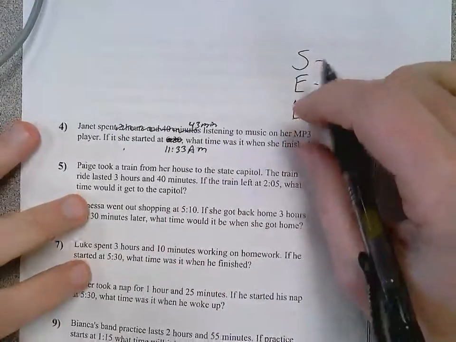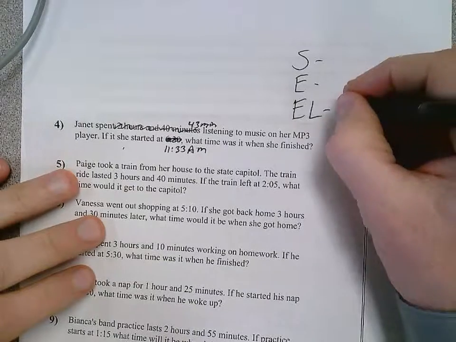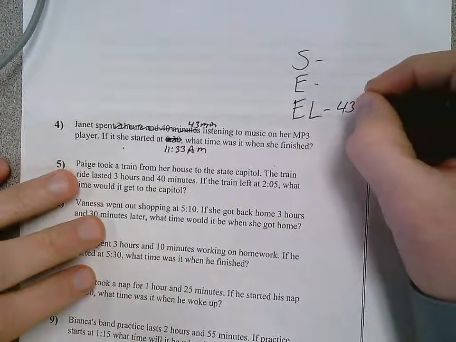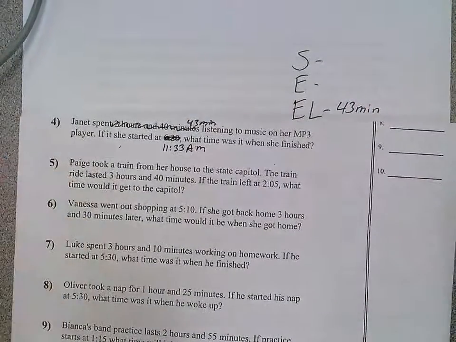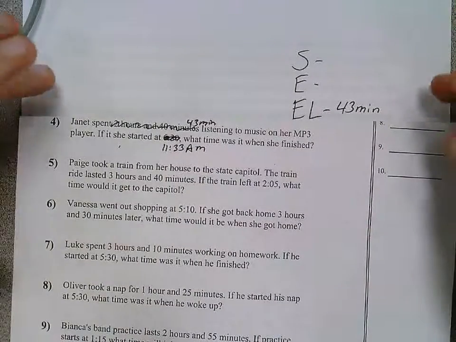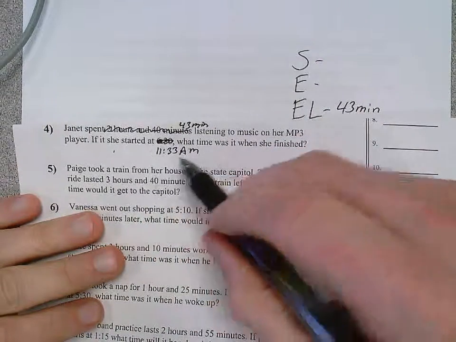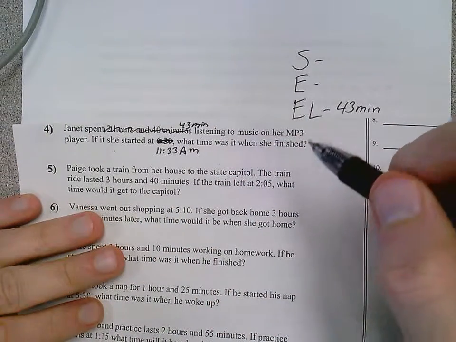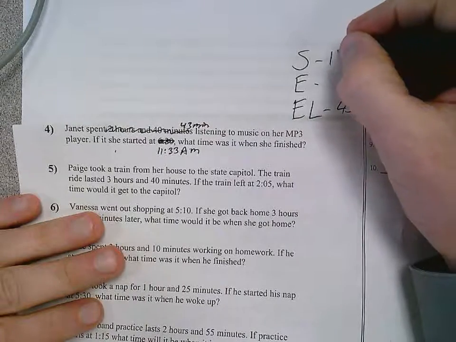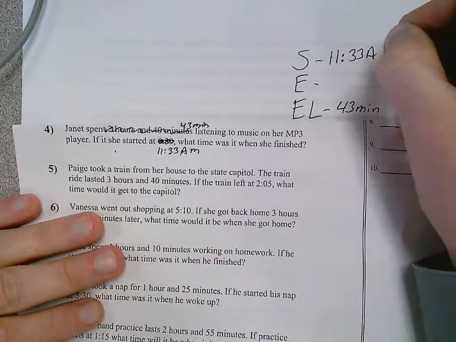Janet spent 43 minutes listening to music on her MP3 player. That would be the elapsed time, because we can't mark just 43 minutes on a clock. That's how much time has passed. That's how much time she spent listening to the music. And then it says if she started at 11:33 a.m., what time was it when she finished? So it says right there she started at that time, so 11:33 a.m.